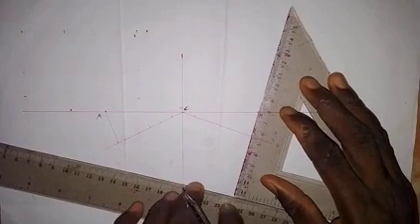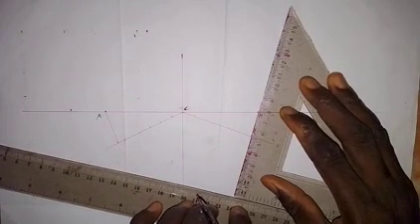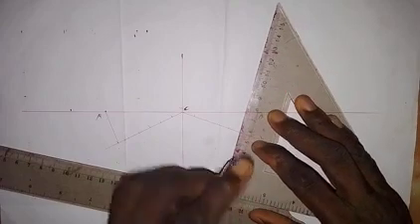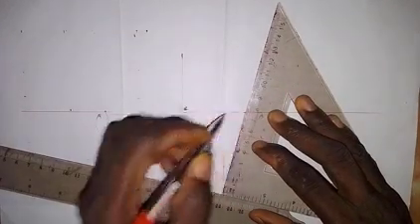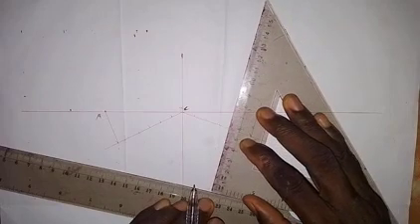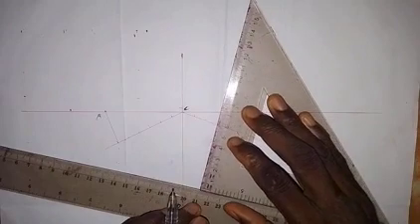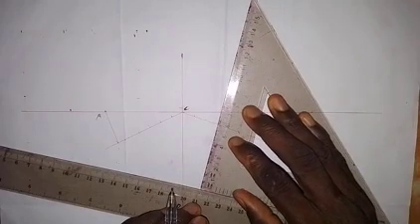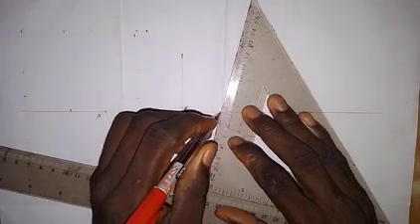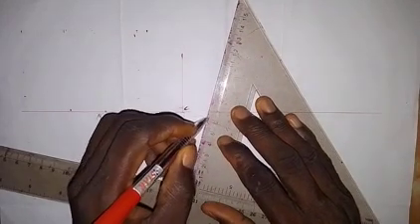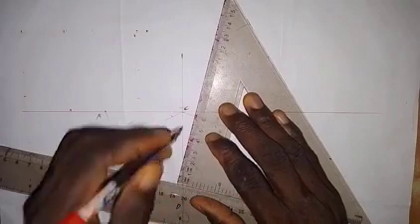If you are asked to divide a line into a number of equal parts, this is how to go about it. We move to this point and draw a line, then move to this point and draw a line, then to this point, and to this point, and here we draw.